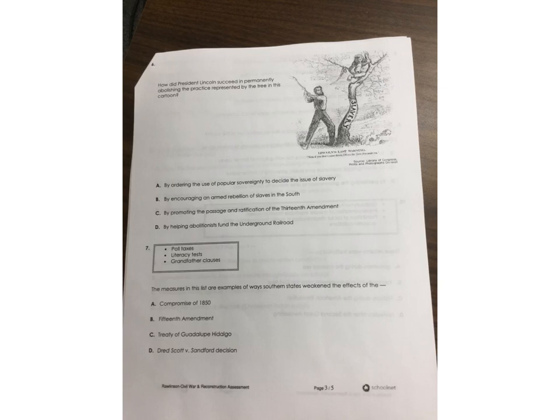Okay, now let's write the word that comes to mind over next to that box. What were they doing? They were going to do what? Okay, let's read the question. The measures in this list are examples of ways that Southern states weakened the effects of the A, Compromise of 1850, B, 15th Amendment, C, Treaty of Guadalupe Hidalgo, or D, Dred Scott versus Sanford decision.